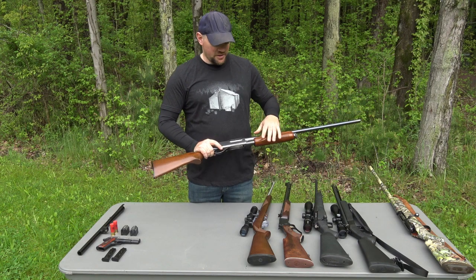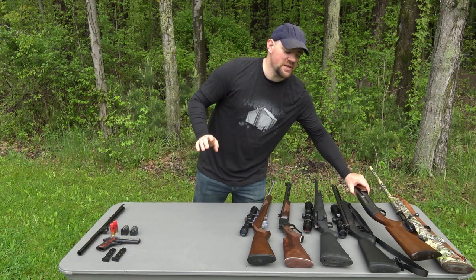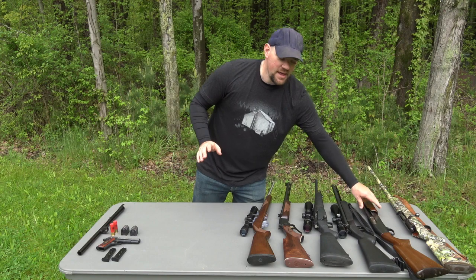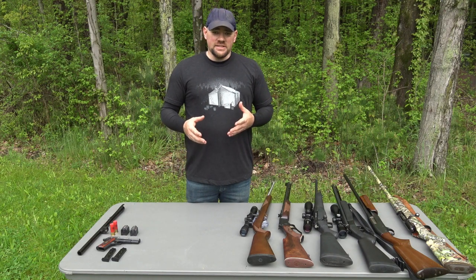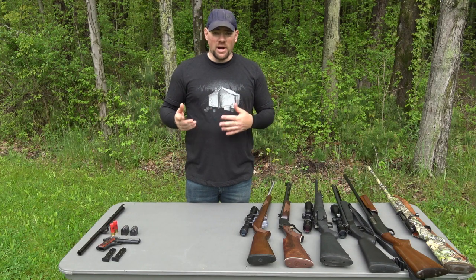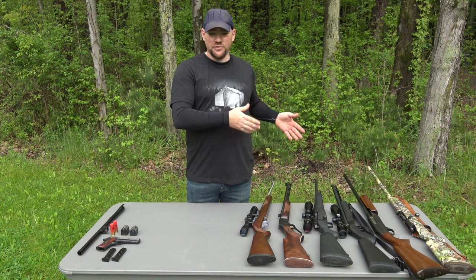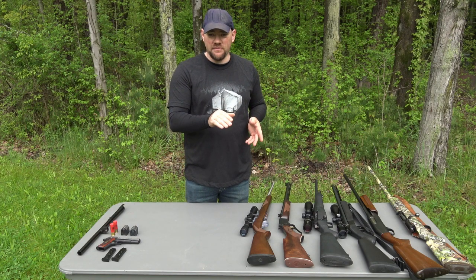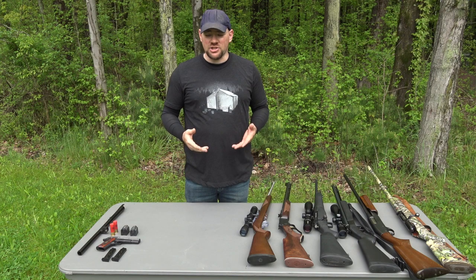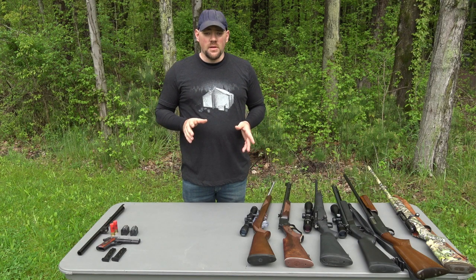But how does it do this? Well, it's what's known as the action of the gun. The action is the process, the system in which a bullet goes from storage to ready to be fired. And there's a bunch of different actions, and they're all kind of different, and we're going to go through those.